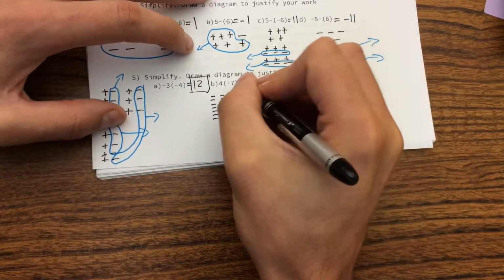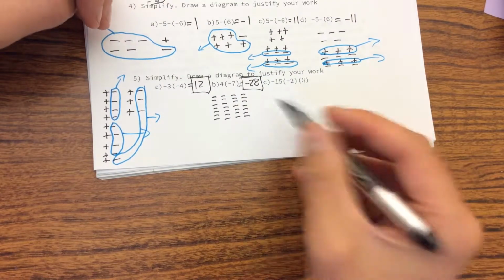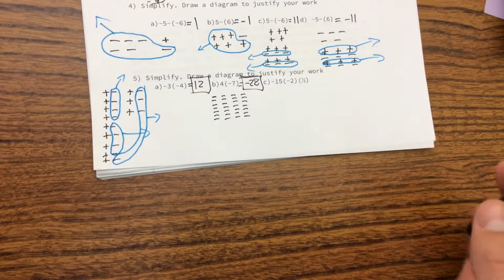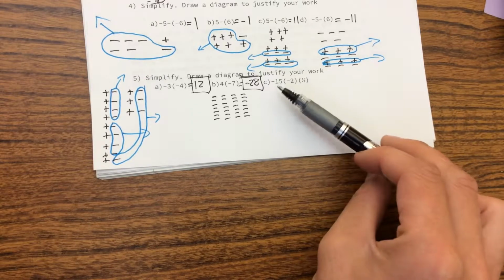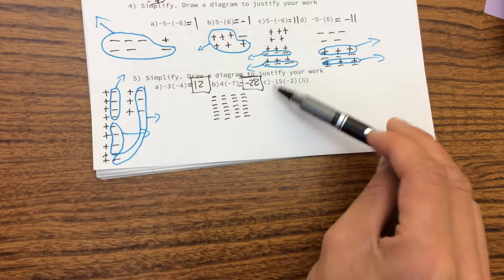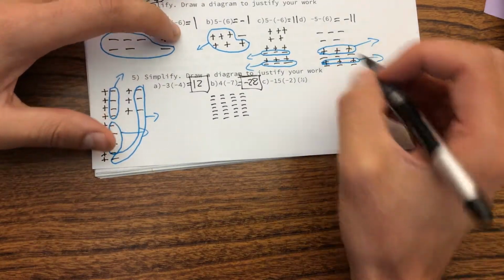And 4 groups of -7 gives me -28. Letter C, this one has 3 numbers in it. So let's start with -15 times -2. So we're taking away 15 groups of -2. Again, we're going to have to make a lot of 0 pairs here.